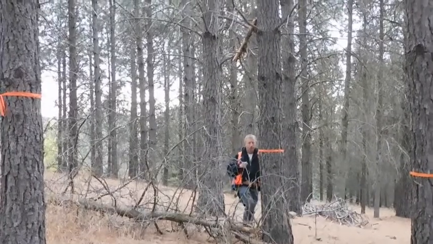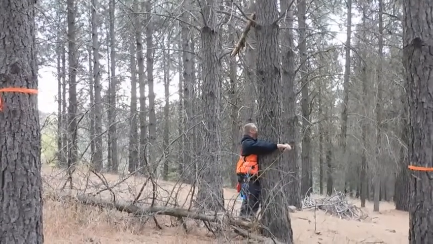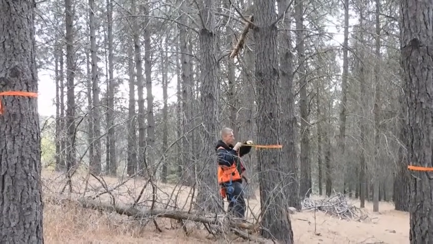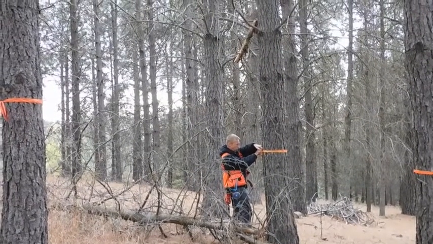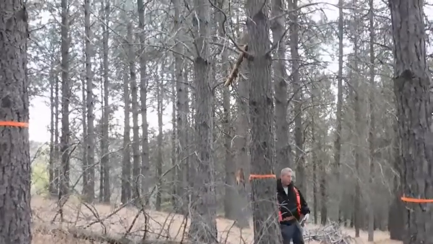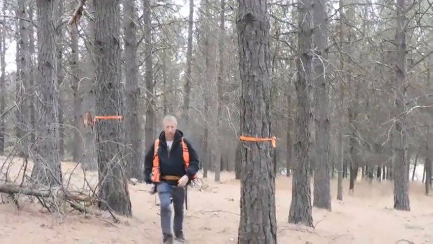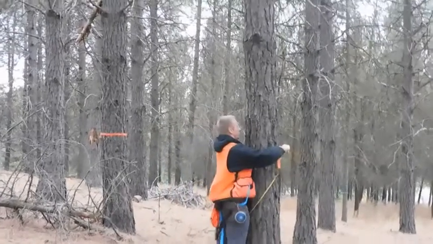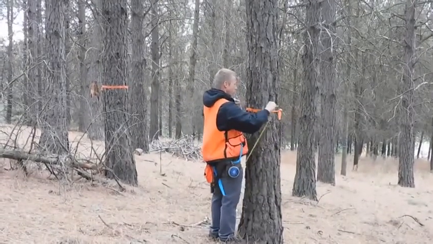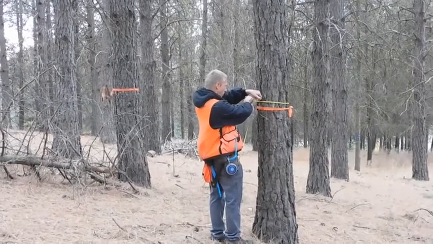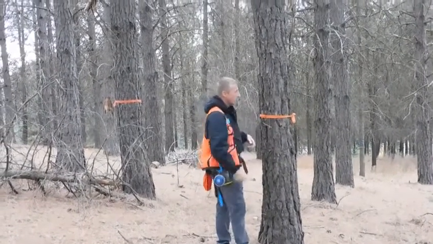Live. 14.9. And our last tree. Ponderosa pine, live. And we are at 12.4.